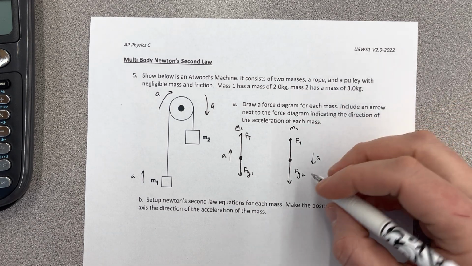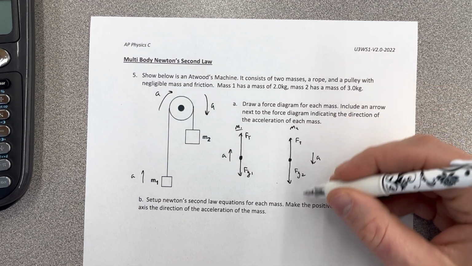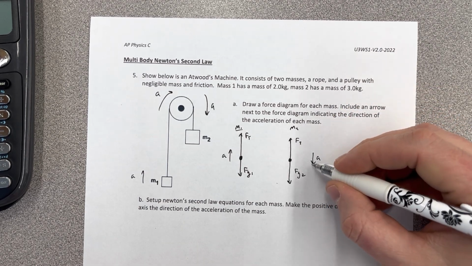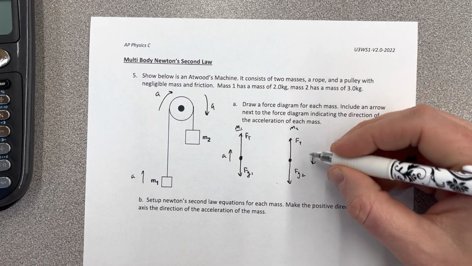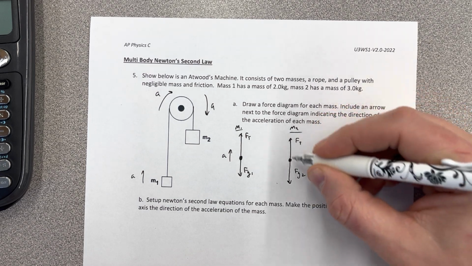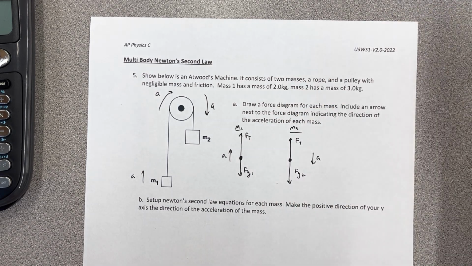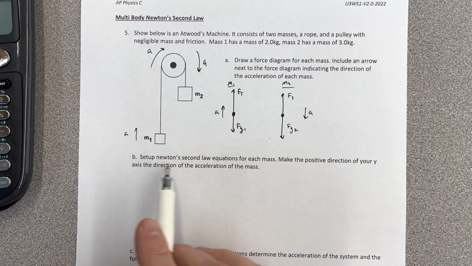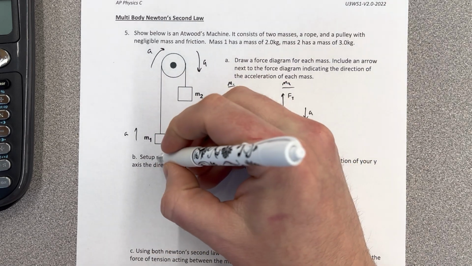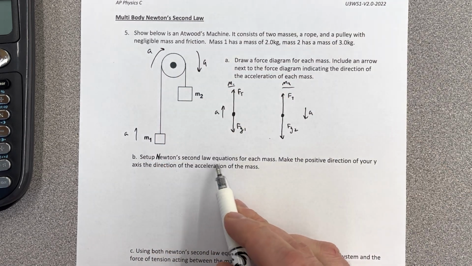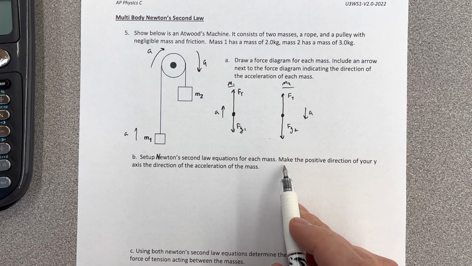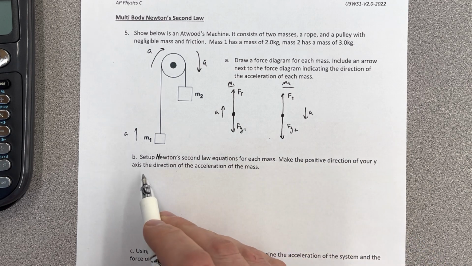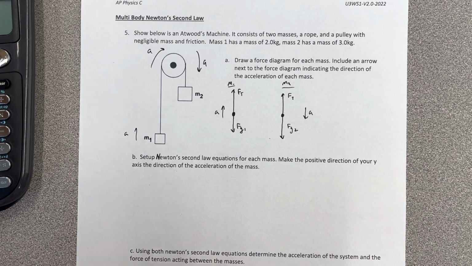Now, key here is I always like to make the direction of the acceleration the positive direction, right? So for M2, down's going to be positive, M1 up's going to be positive. So we're going to have to keep that in mind when we do this next part here. Set up Newton's second law equations for each mass. Make the positive direction of your y-axis the direction of the acceleration of the mass.